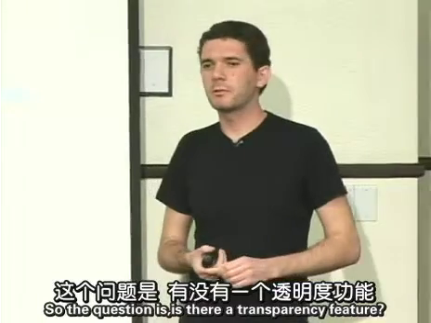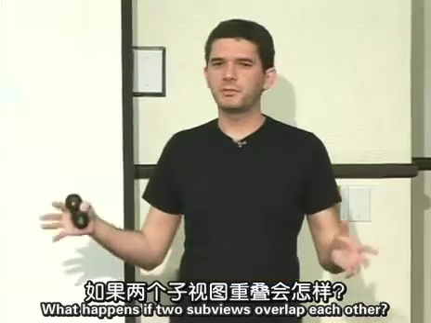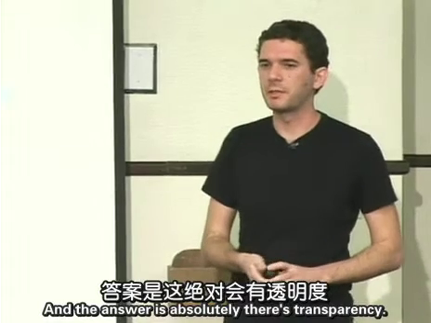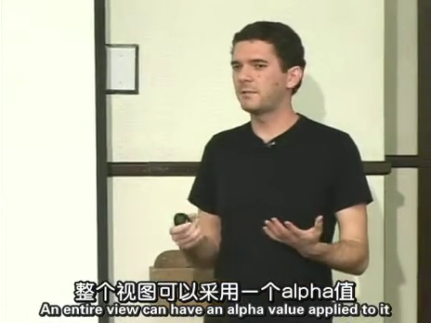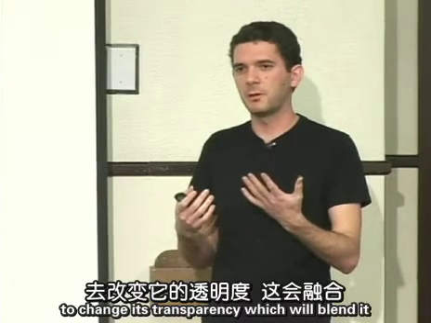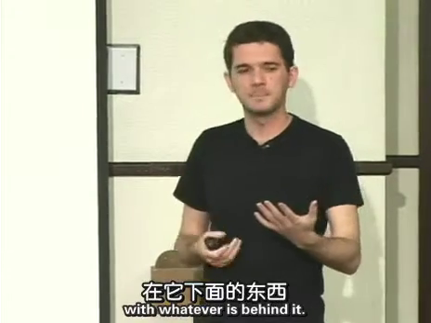What happens if one frame is in the superview and another frame is in the superview, and the coordinates interact with each other? So the question is, is there a transparency feature? What happens if two subviews overlap each other? And the answer is absolutely there's transparency. An entire view can have an alpha value applied to it to change its transparency, which will blend it with whatever's behind it.